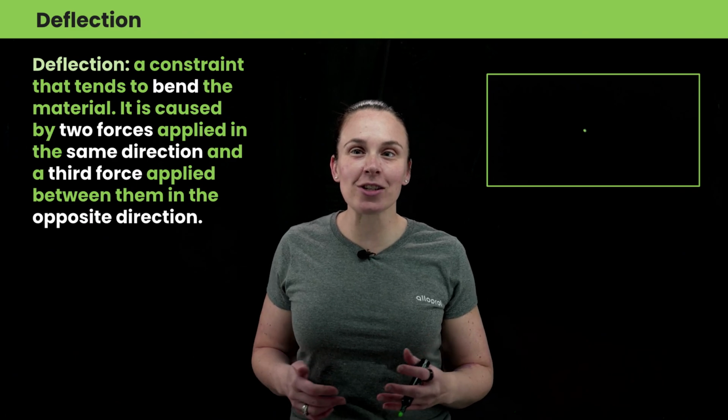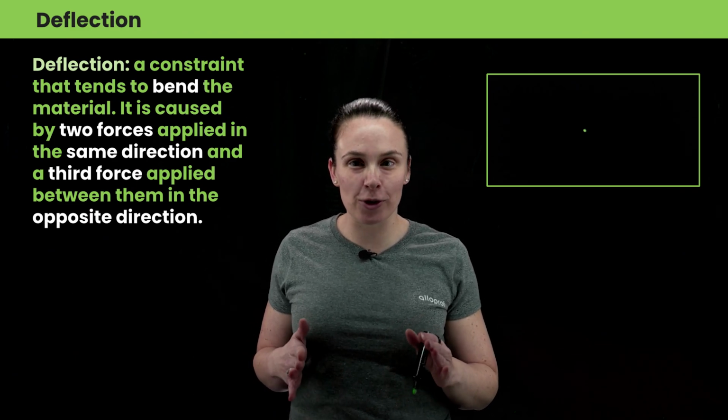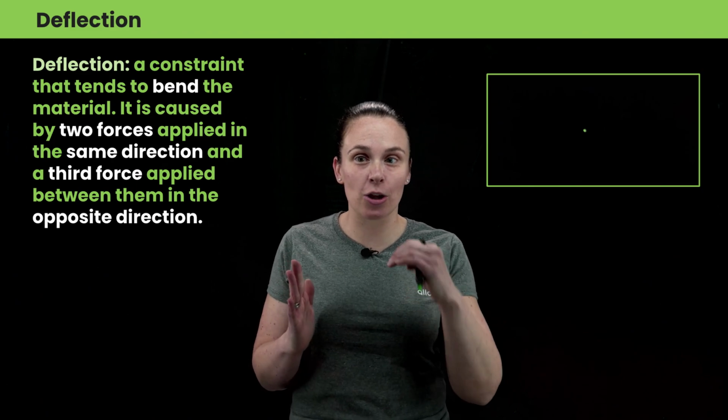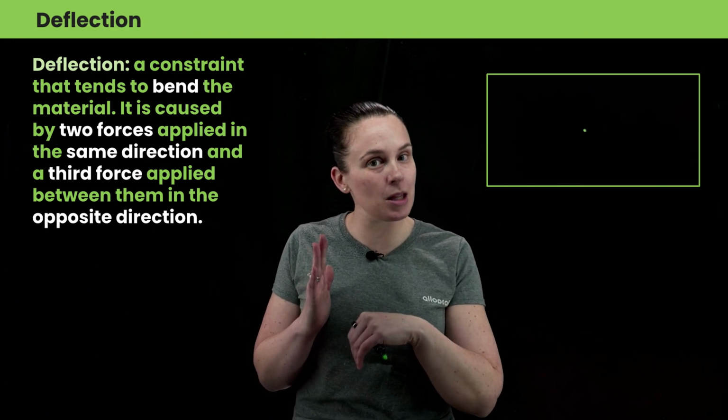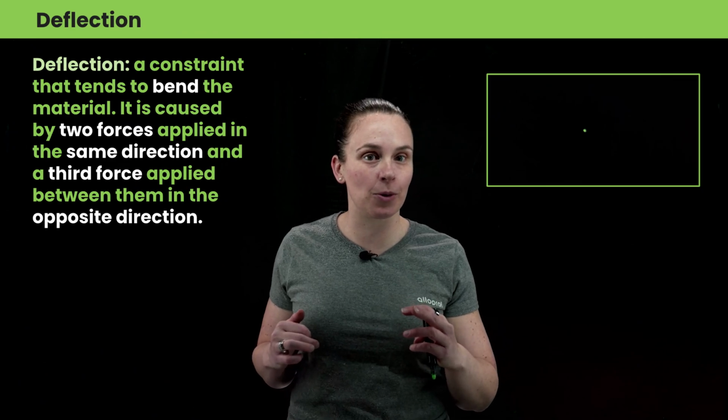Our next constraint is deflection. And deflection is a constraint that tends to bend the material. It is caused by two forces applied in the same direction and a third force applied between them in the opposite direction. And so instead of two arrows, we have three this time that we're going to draw.